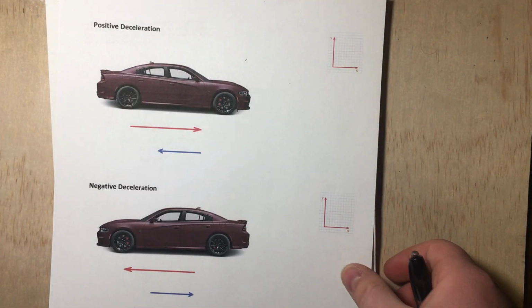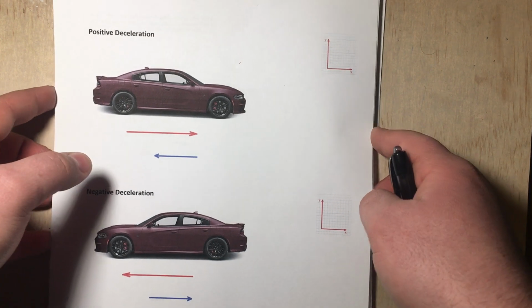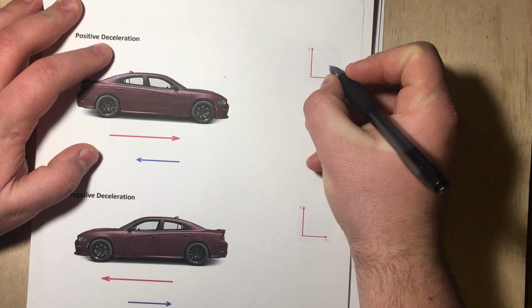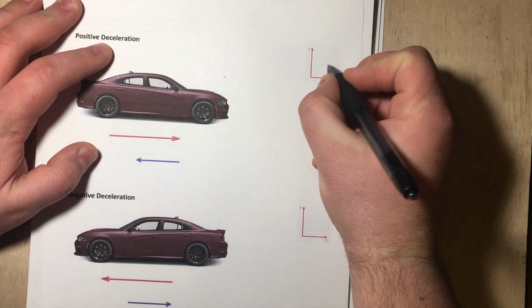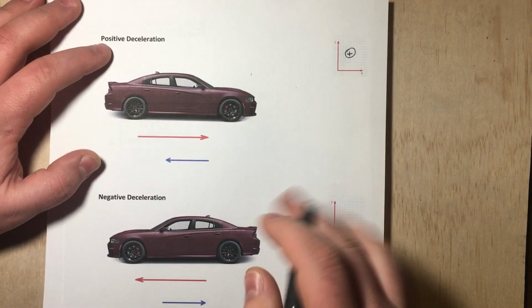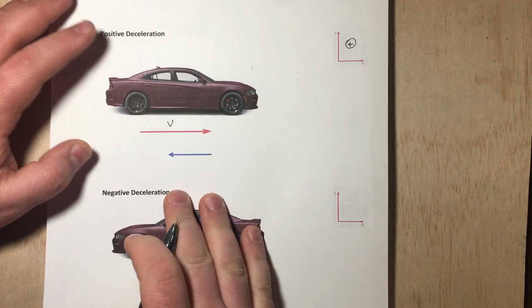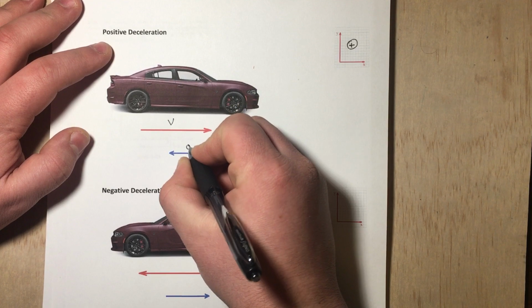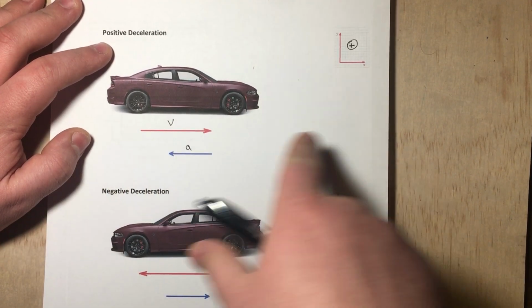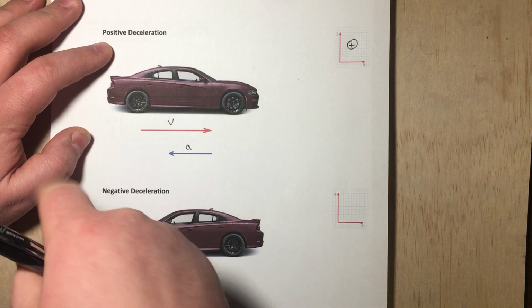So let's look at the next cases where we actually have deceleration. Again, it's really important to pick your coordinate system, and sometimes it's given, sometimes you can choose it. So again, we have our velocity vector right here, and then we have our acceleration vector down below. But if you notice, velocity is going to the right, but acceleration is going to the left. So they're opposing each other.